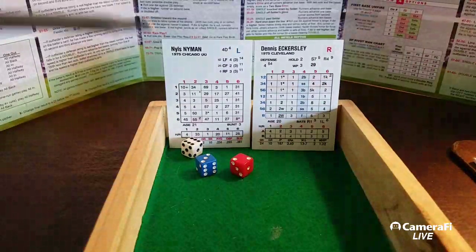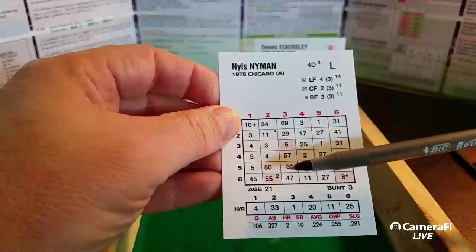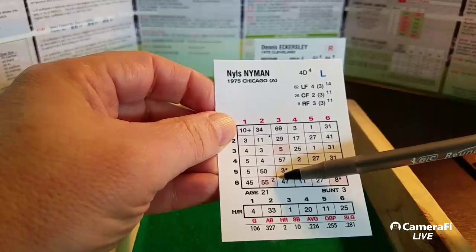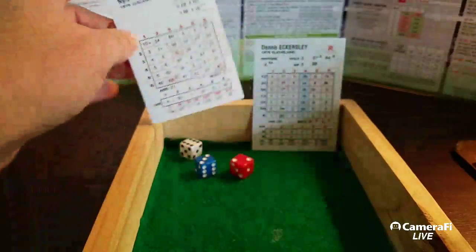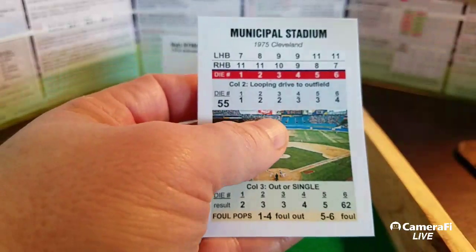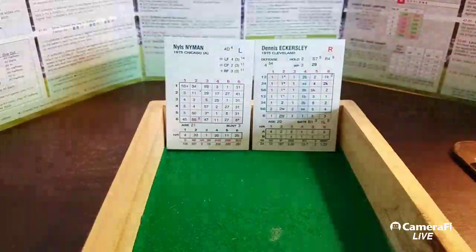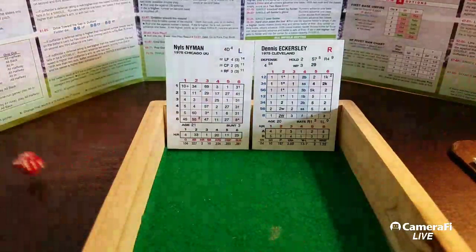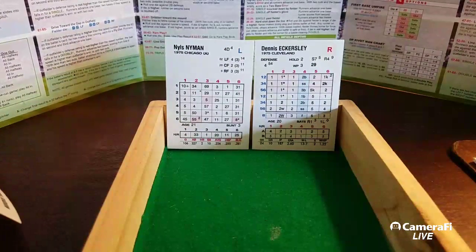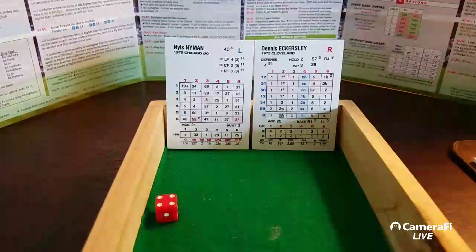And it's a 2-6-3. 2-6, and now we've got the ballpark coming into play because Niles Nyman on his 2-6, that's a raised number, but that number can now change based on the ballpark card. So it starts with a 2. But we check Municipal Stadium. We're going to roll 1 die on this looping drive and see if that number changes from a 2 to something else based on the D6. So, whoops, if I can put it in the box, that would help, wouldn't it? Let's try this again. That was a whiff. All right, it's a 4.